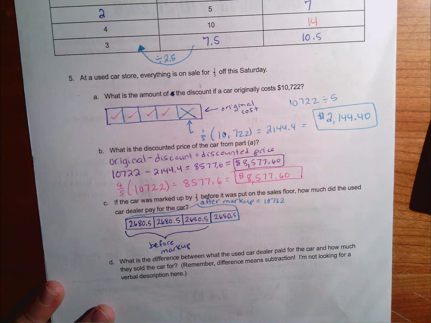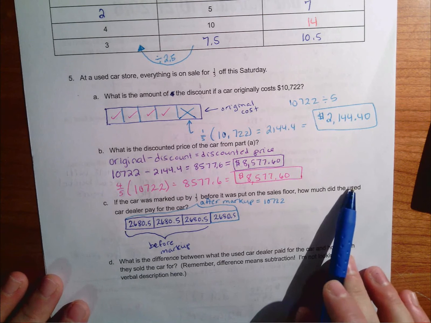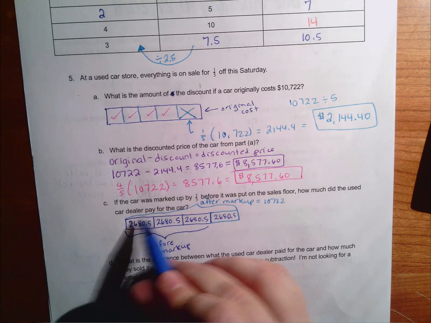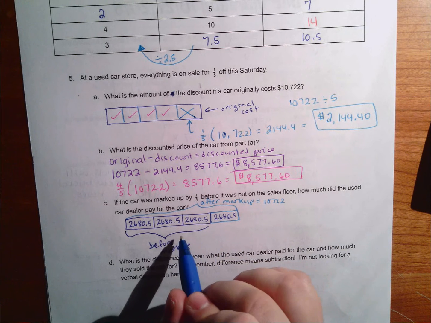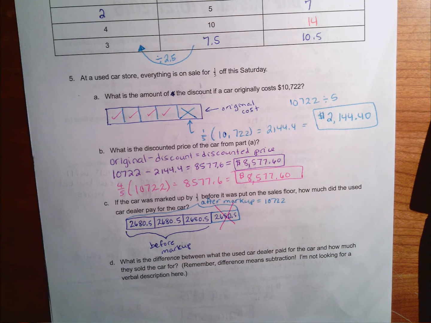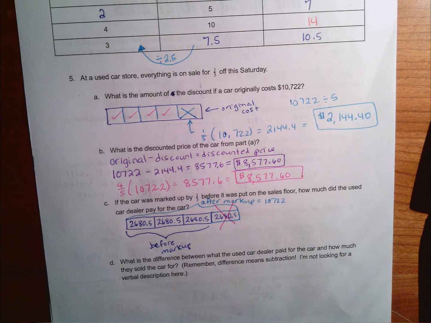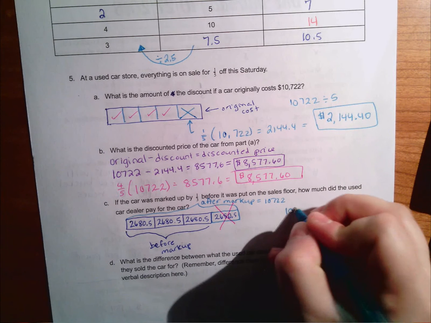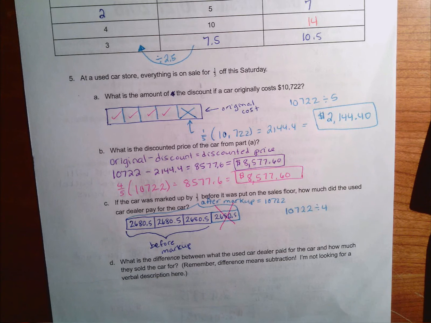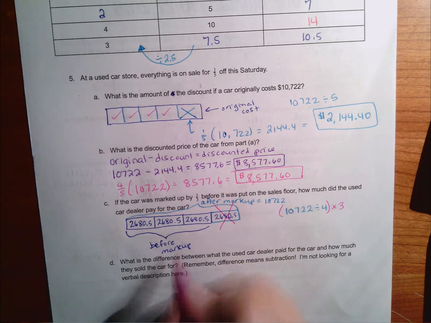All right. We're asking, what was the price before markup? How much did the used car dealer pay for the car? That's going to be this dark blue section, right? Because this is what he gets to keep, this $2,680.50. So he paid this amount. So just to be clear, what I did was I took 10,722 divided by 4, and now I'm taking that value and multiplying by 3 to find the before markup value.